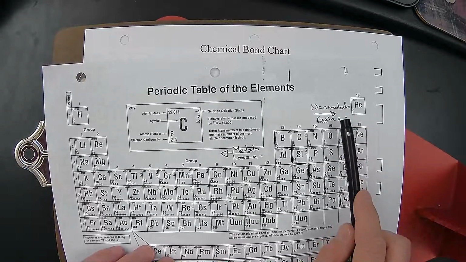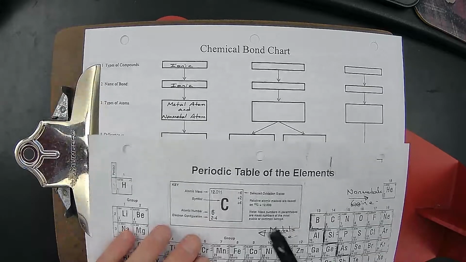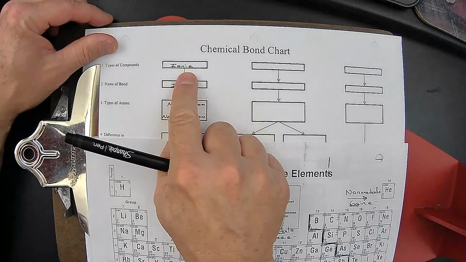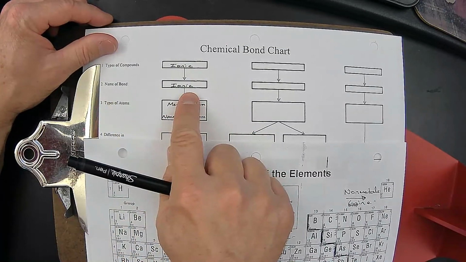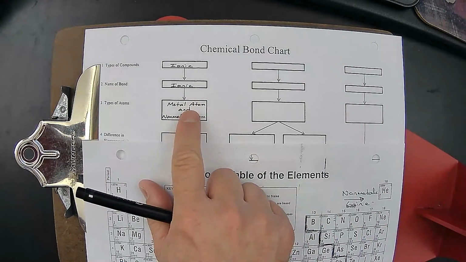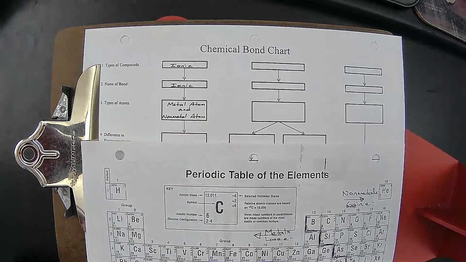The nonmetal is gaining electrons, so it's going to turn into a negative ion, and that is why we call the compound an ionic compound and the bond an ionic bond. So both of those have their meanings based off of the atoms turning into ions.